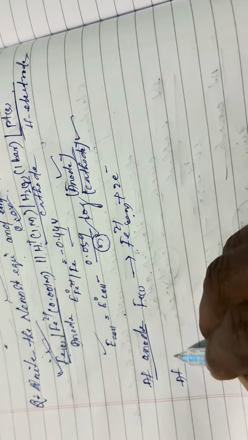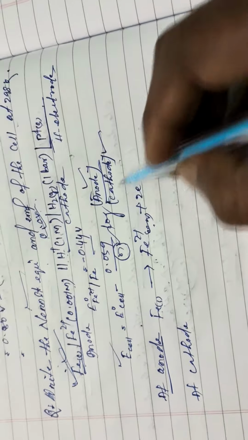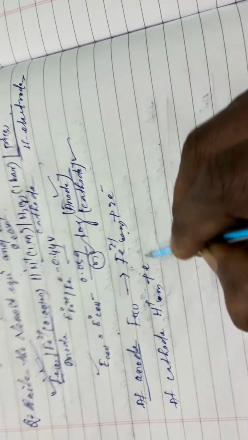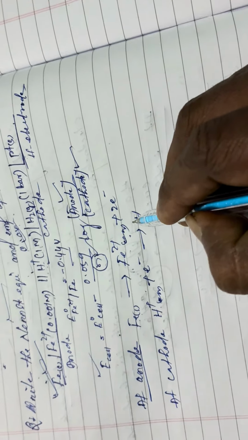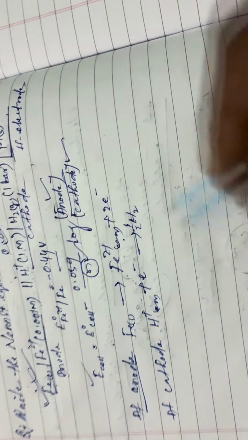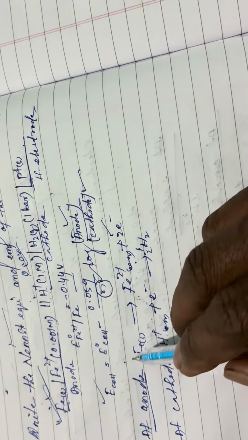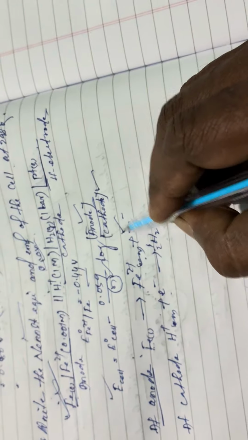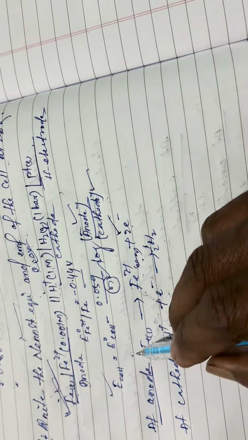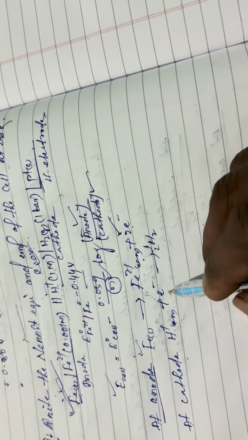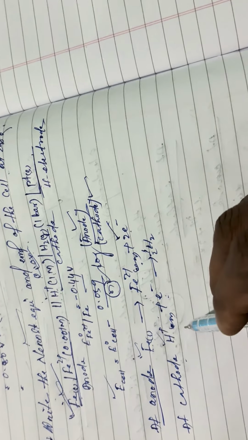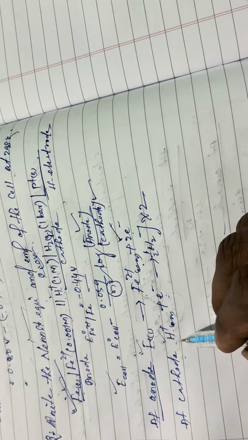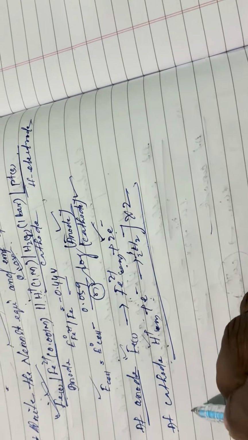At the cathode, H+ aqueous gains 1 electron and gives half H2. Here 2 electrons are released from 1 mole of iron, and at the cathode only 1 mole of electron is gained by H+. So we multiply the cathode reaction by 2.